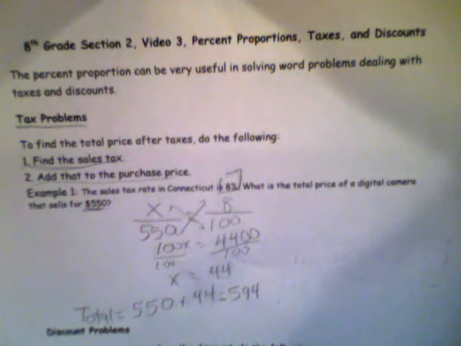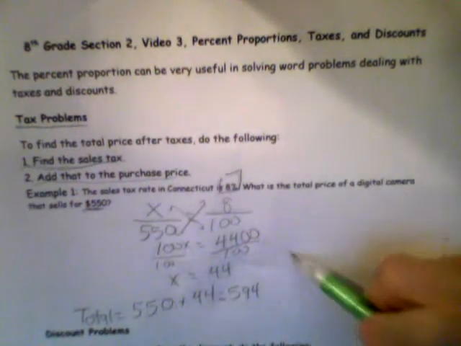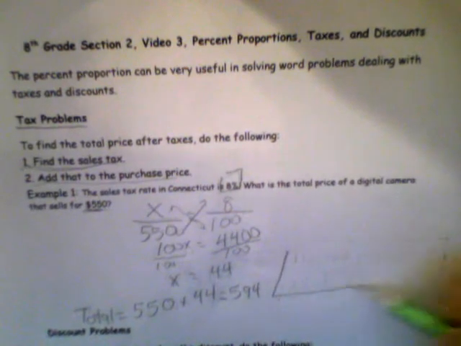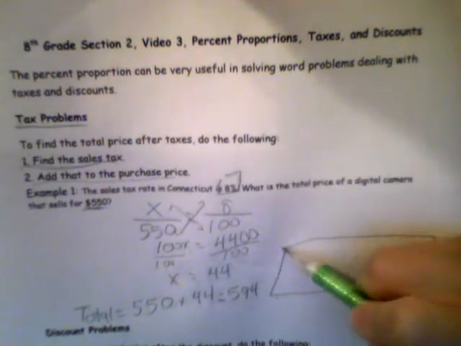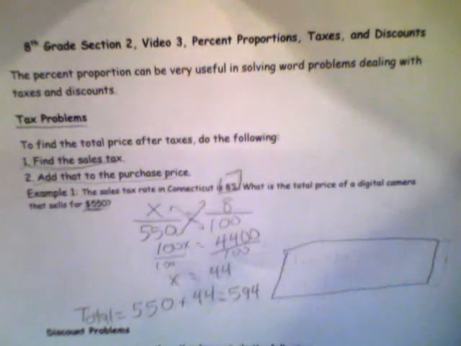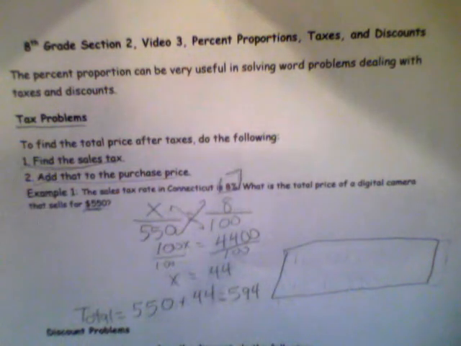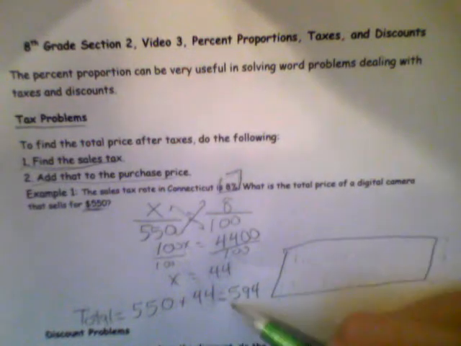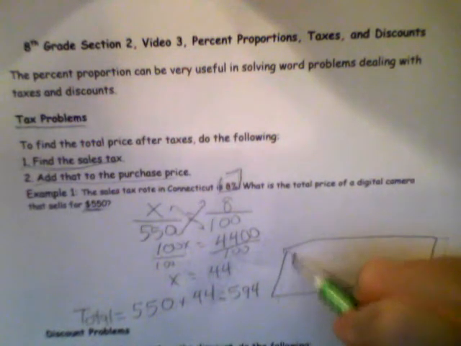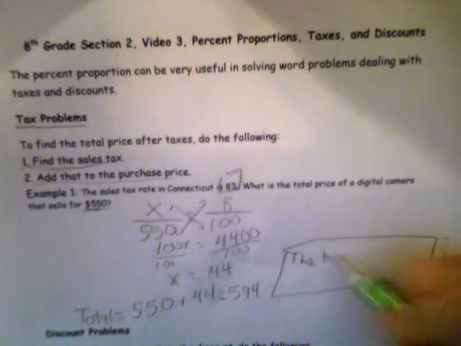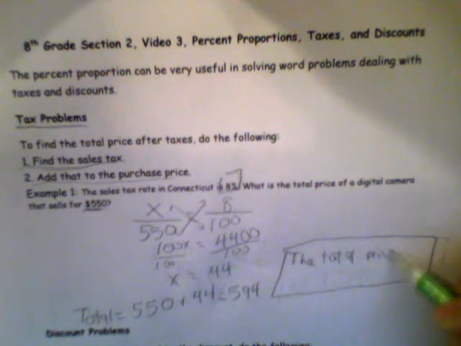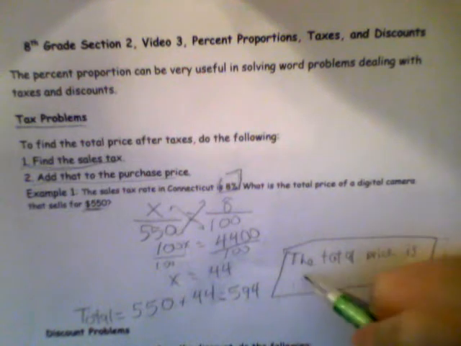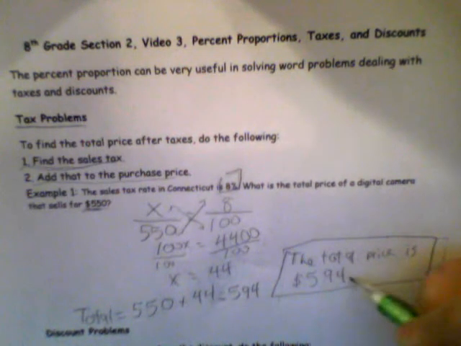Because I am dealing with a word problem, my final answer also needs to be a sentence. So don't just leave it at 594. Go ahead and write your final answer as a sentence. So my final answer would be the total price is $594. And that is my final answer.